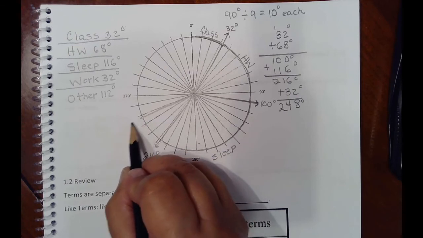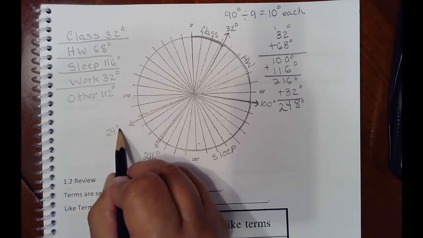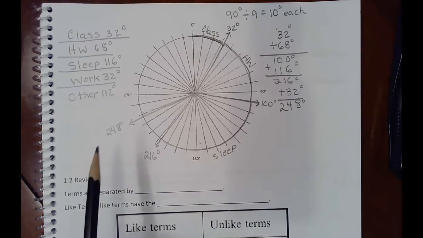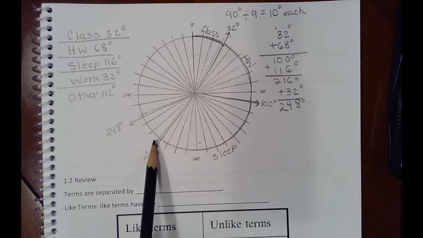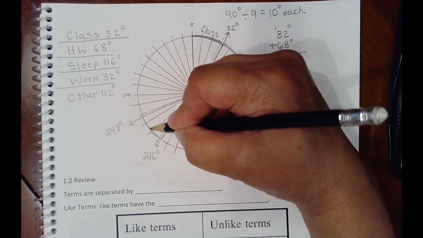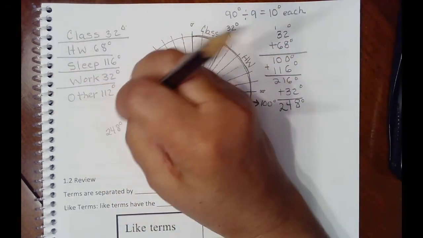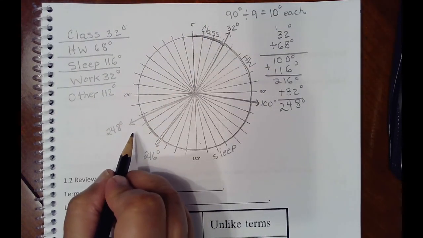Bring it into the center, come out here and label that you have now landed at 248. By labeling where you've landed, I'll be able to tell how many degrees you have moved from the last location to where you're at right now. So we just moved 32 degrees, and that 32 degrees can be labeled as work.